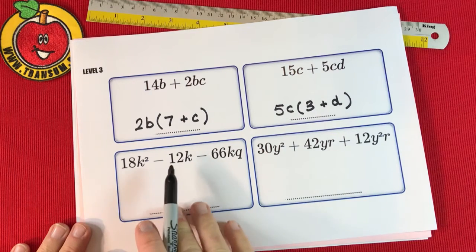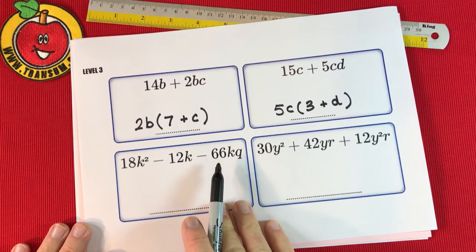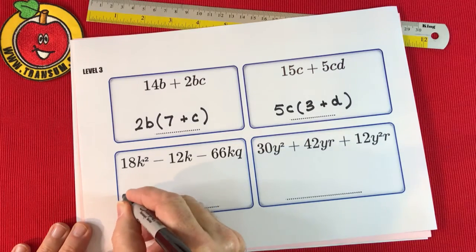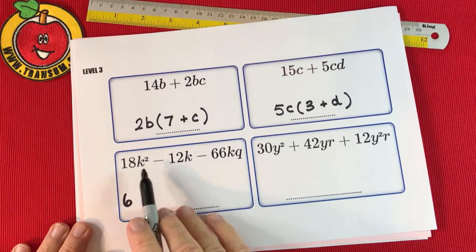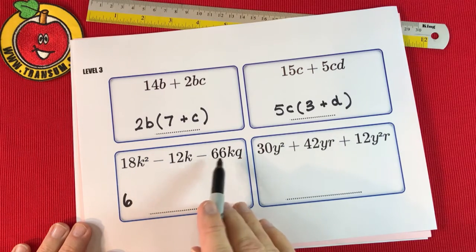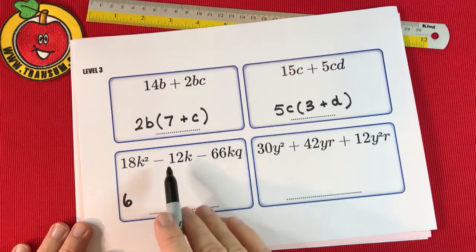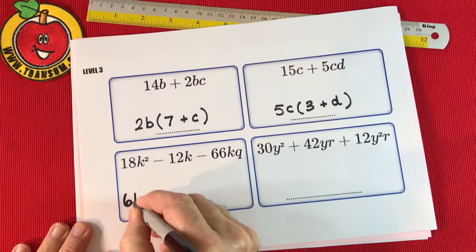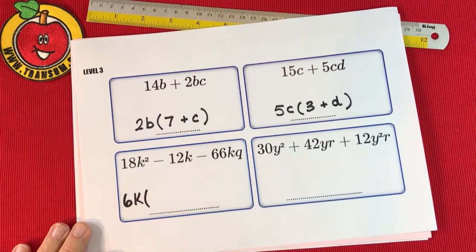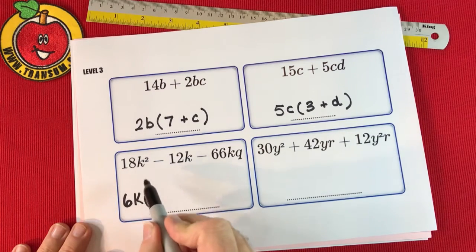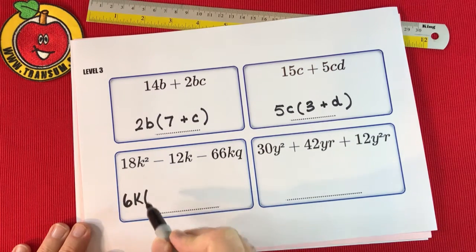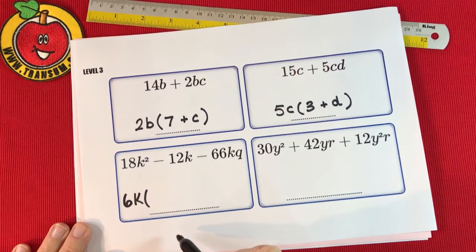All right, these are a little bit more complex now. We have an 18, a 12, and a 66. So I know that 6 is a common factor. And then let's look at the letters. I can see that there is definitely at least one k in each of the terms. So I can put a k in front of the brackets, and then it just leaves me to work out what I need to write inside the brackets to get back to where we started.